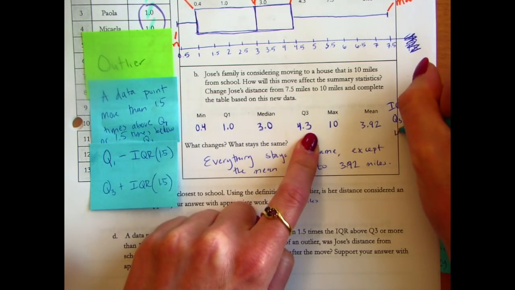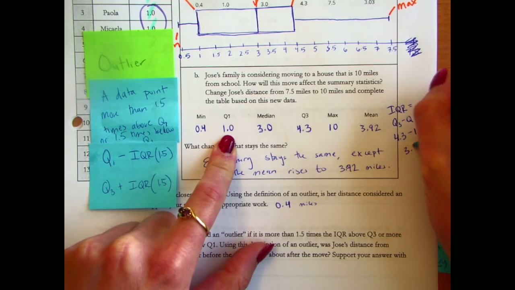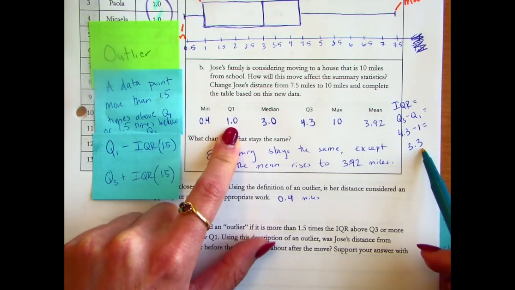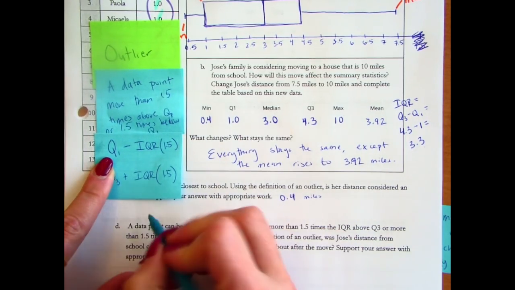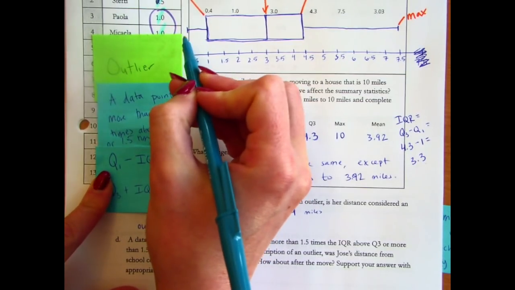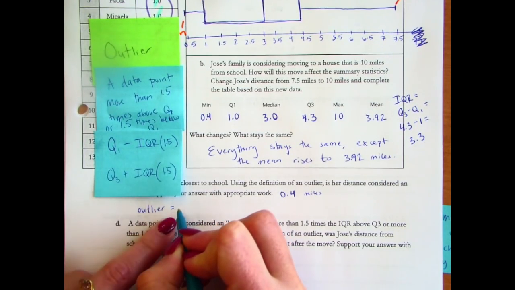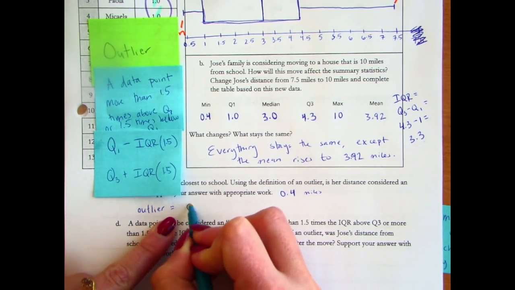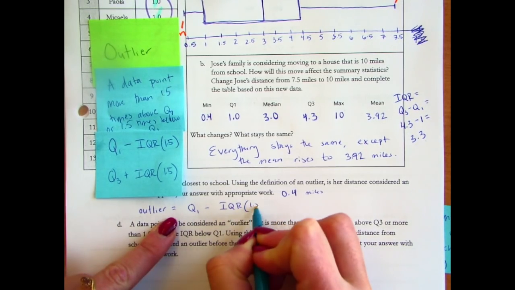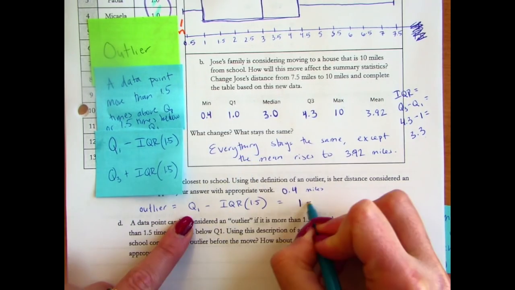So I'm going to just plug in my values. 1 minus my IQR, which I just calculated is 3.3, times 1.5, which is 4.95. So 1 minus 4.95, and I end up with a negative number, negative 3.95, and Stephanie definitely is not a negative distance away from LPS.